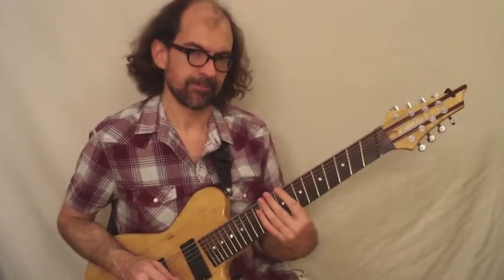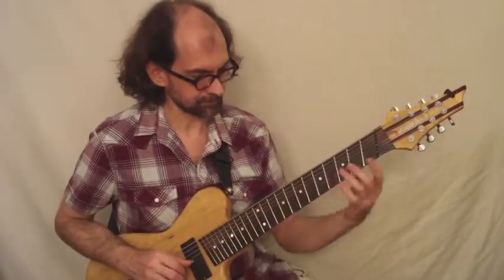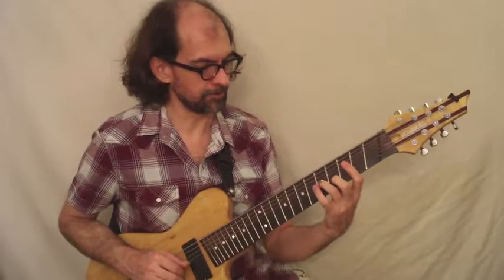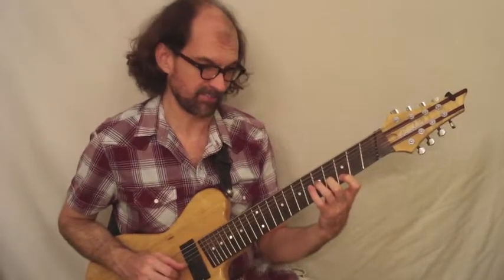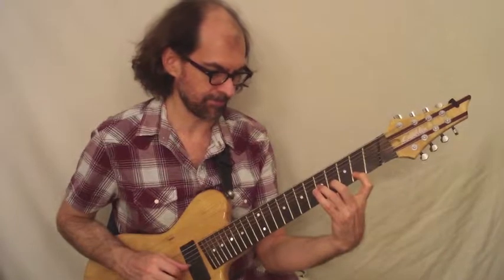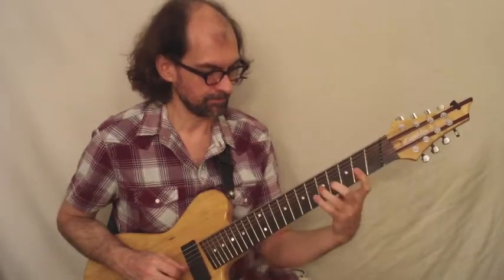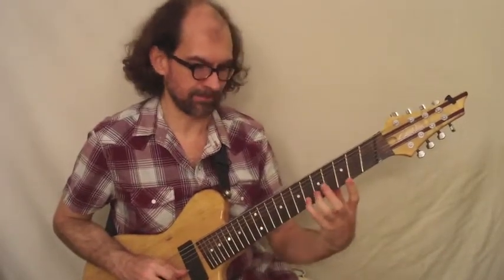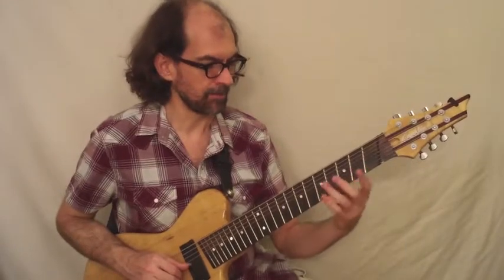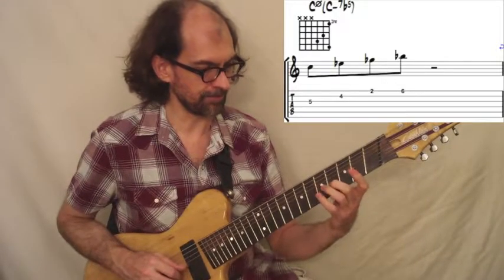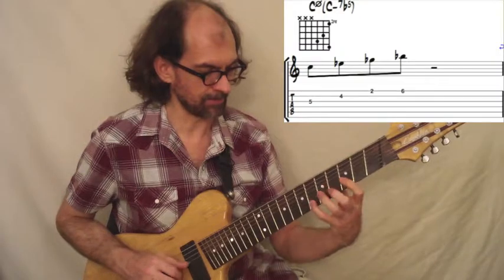Next chord is C half diminished. I'm going to have root, flat 3rd, and instead of natural 5th, it's going to have a flat 5th, and then the flat 7 or B flat up on top. So my notes again are C, E flat, G flat, B flat.